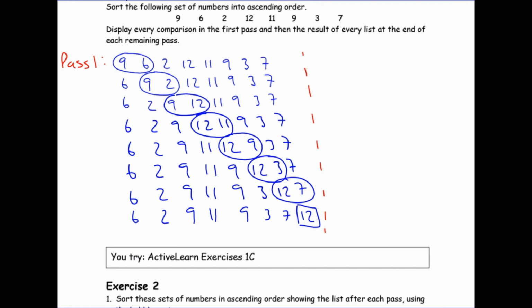So pass 2. We're taking this list and going again. So I'll look at 6 and 2. I'm not going to draw the bubbles on this time. They're imaginary bubbles now. 6 and 2, which is bigger? Well, they're the wrong way around, so I'm going to have to swap those around. So I'm swapping 6 and 2, putting 2 first. I'm not writing 6 in yet because I've then got to compare 6 with the next one.